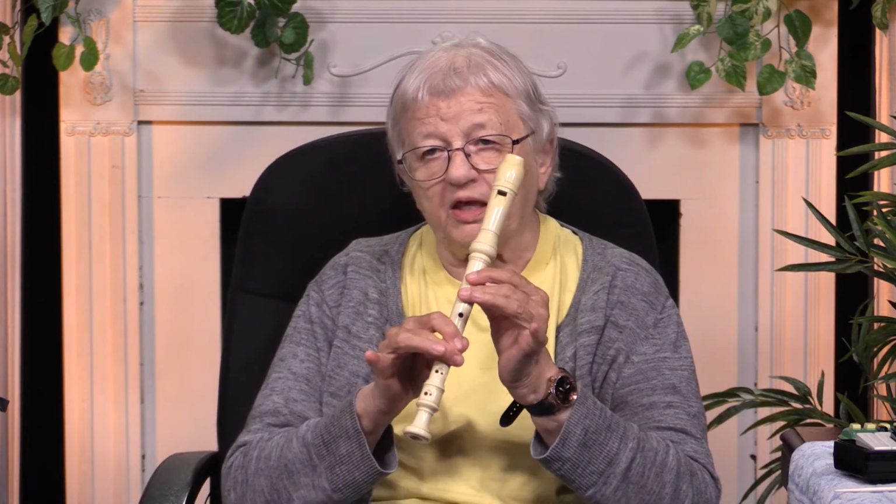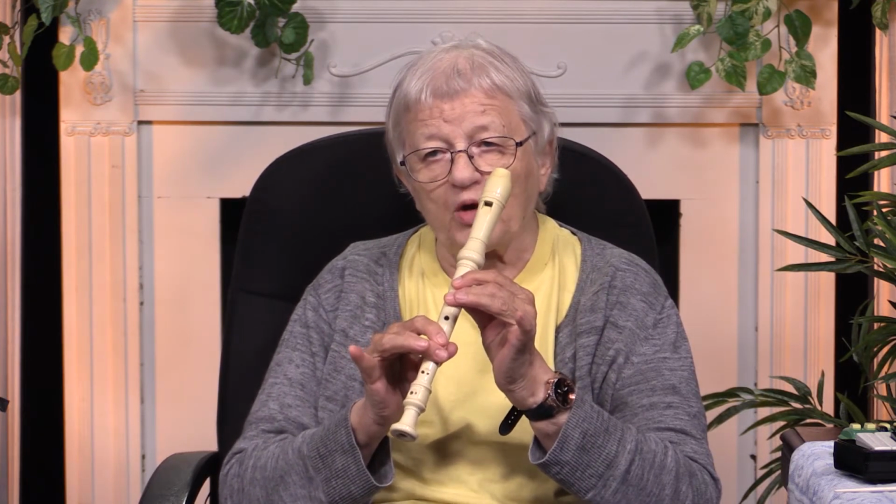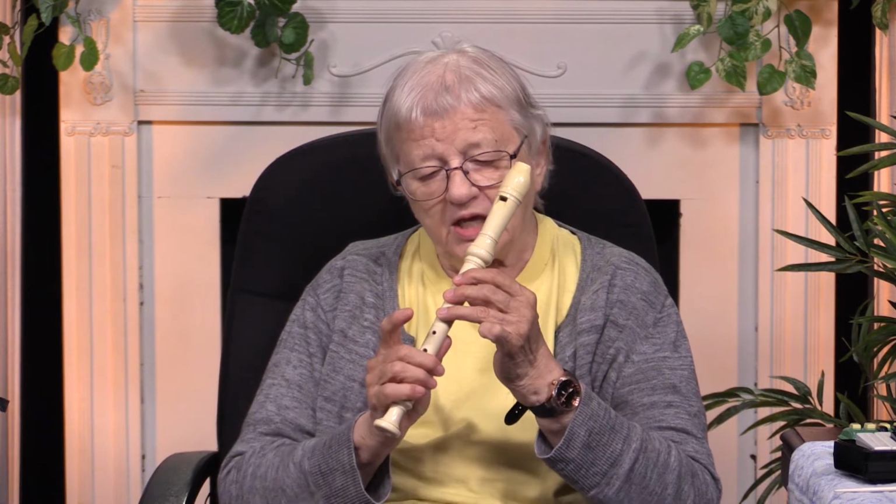Or I can play the A, and I can put these two fingers down, which is probably a better fingering anyway, and I can get my G sharp that way. Or I can play the G, and I can pull the finger out a little and get a G sharp that way.